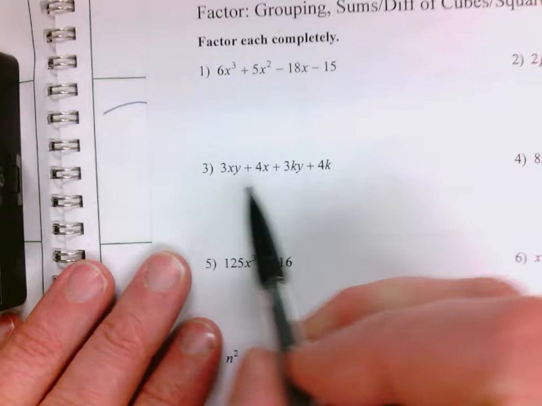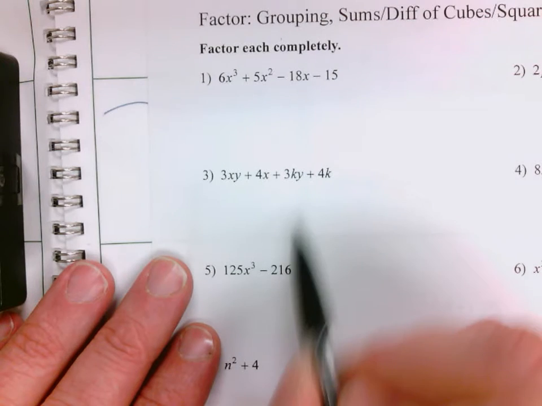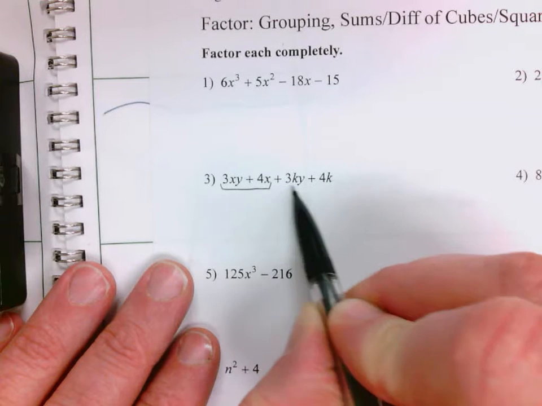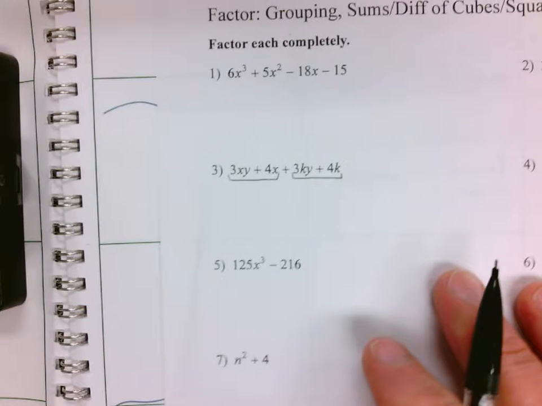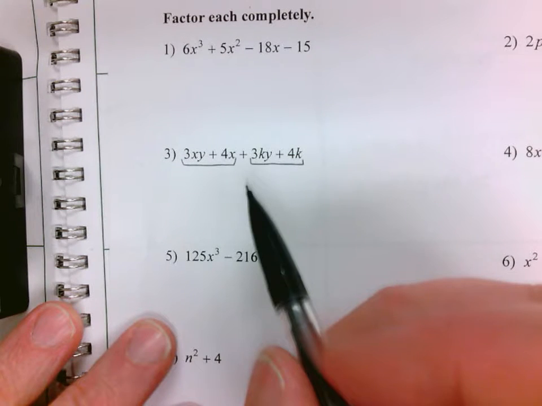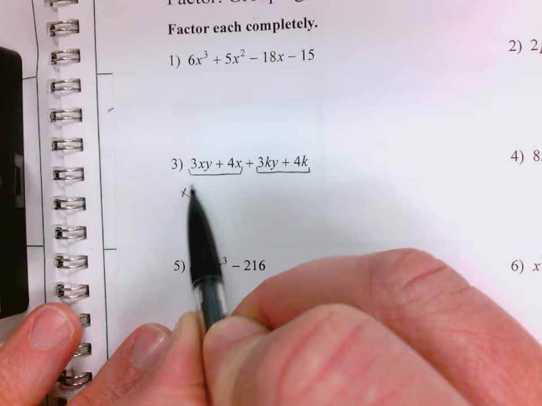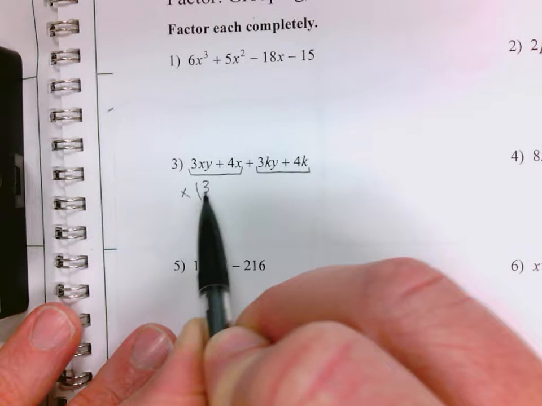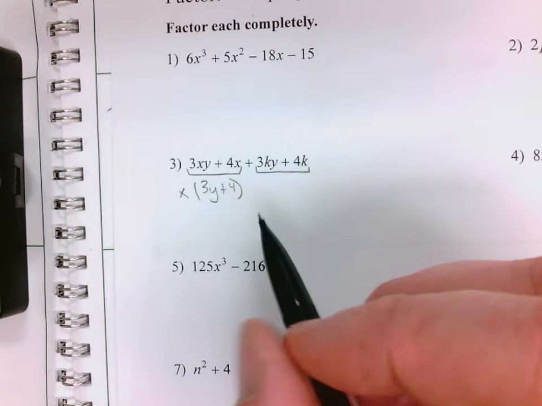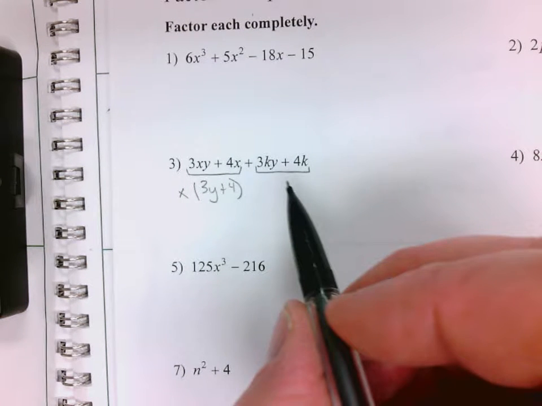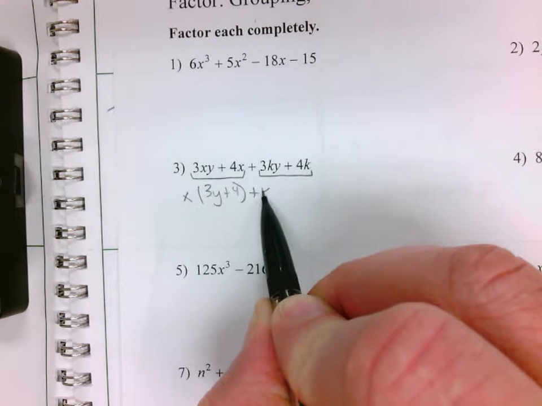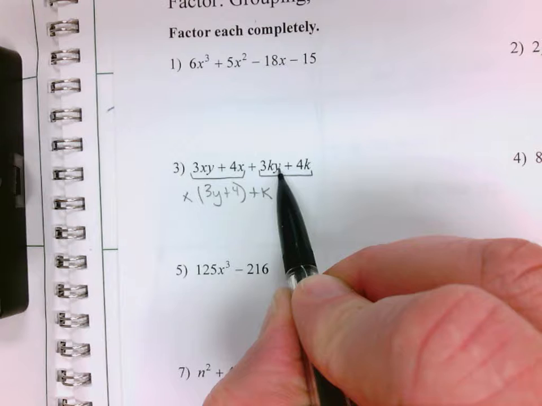I see there's four terms, so I immediately want to check to see if there are two terms that are lined up that already have a common factor. So I can take an x out of here, and it leaves me with 3y plus 4. Then you just want to take a look over there and say, can I take out something there to leave me with 3y plus 4? Usually it's just the common factor. Sometimes you have to change it. So if I take a k out here, then I'm left with 3y plus 4.